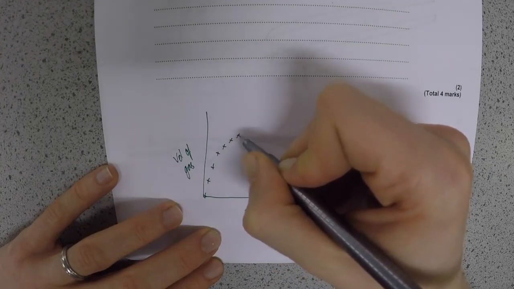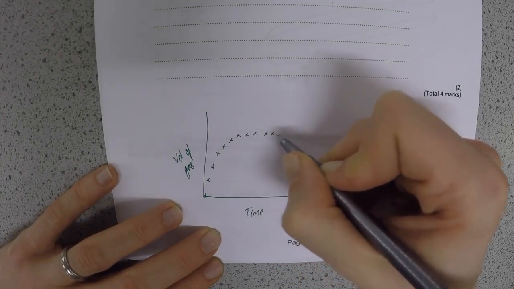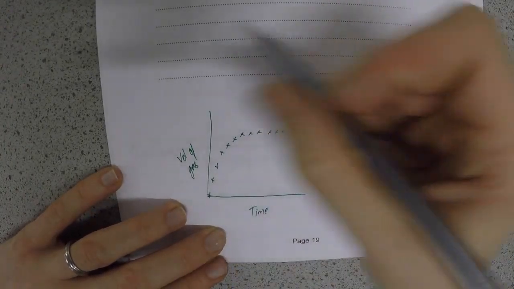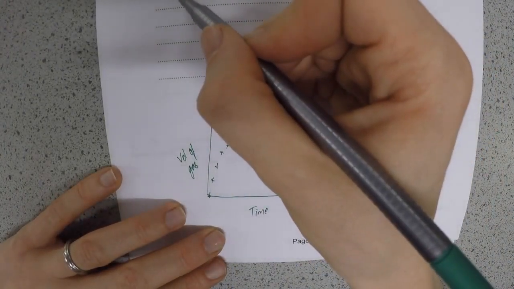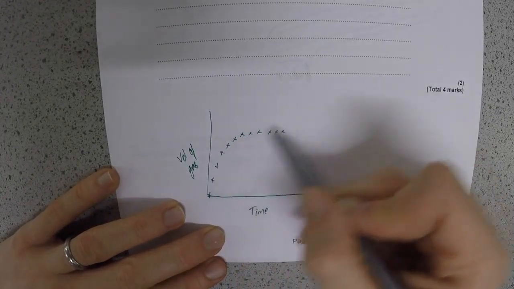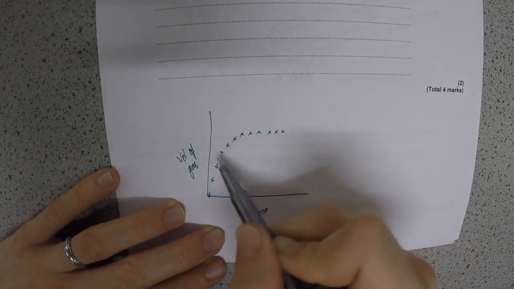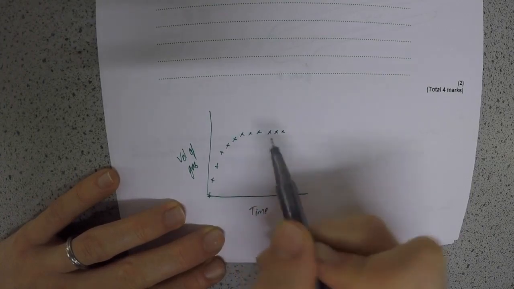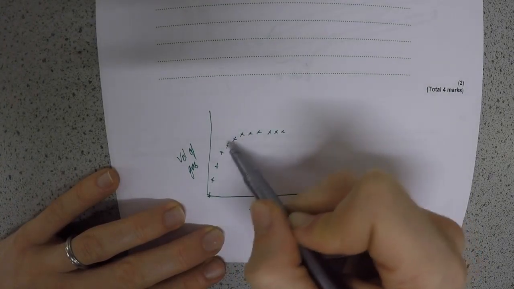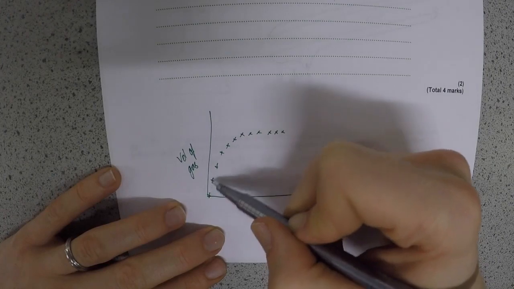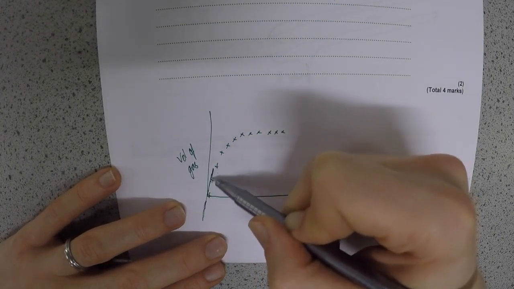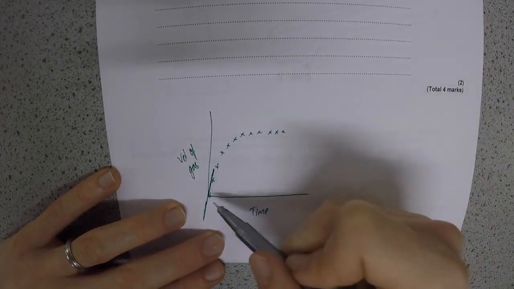It's going to go really high, and then it's going to peter off and become flat as that reaction finishes. We want to know the initial rate. Well, to work out the rate at any point along here, we find a gradient. At the end where it's flat, the gradient is 0, nothing's happening. It's going to be relatively shallow here. The start is where it's going to be its steepest.